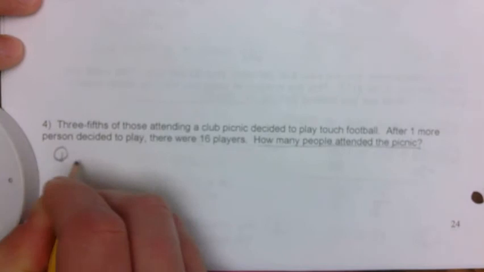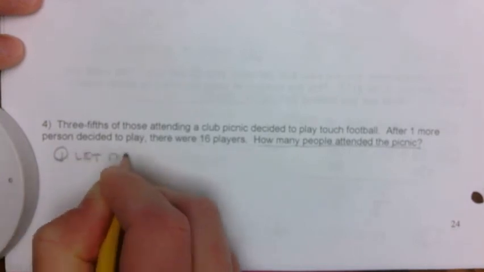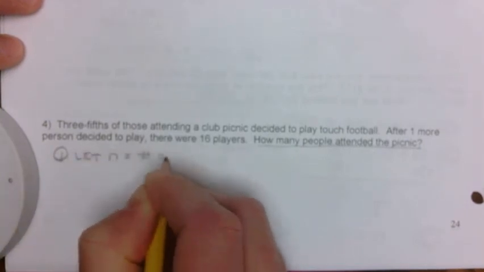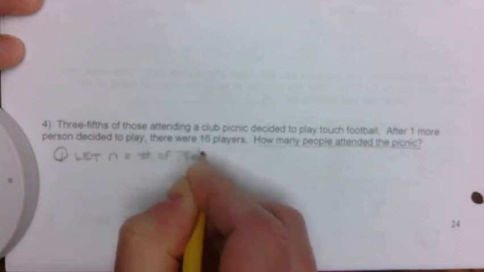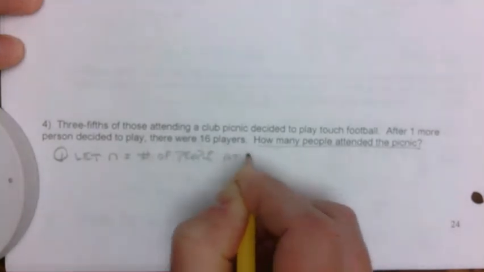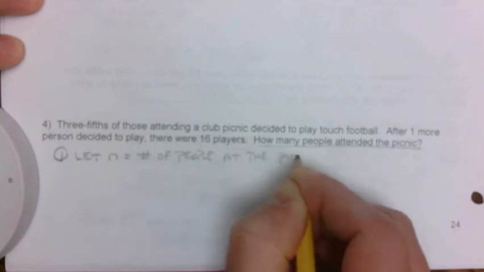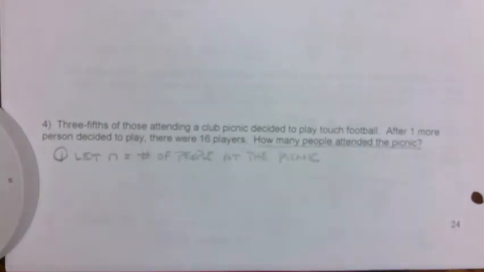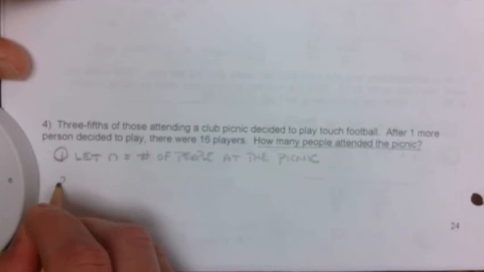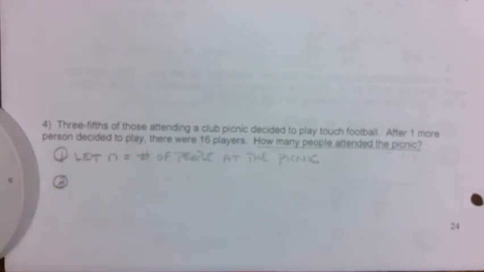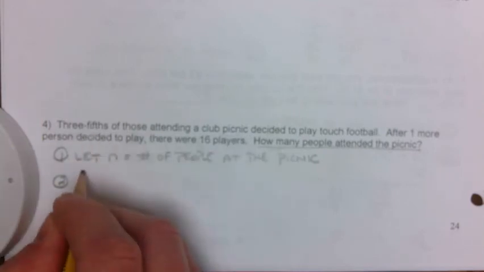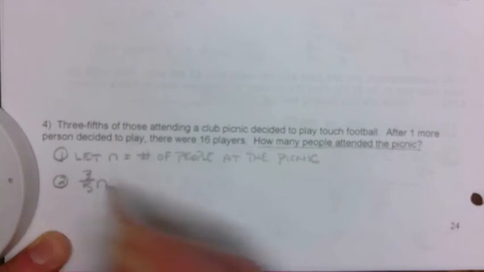So in step 1, when we do our let statement, let n equal the number of people at the picnic. That's what we want to know. Step 2, we're going to make our equation now. It says that 3/5 of those attending the picnic decided to play football. Well, n is the number of people that are at the picnic. So if I want 3/5 of those people, I need to do 3/5 times n.